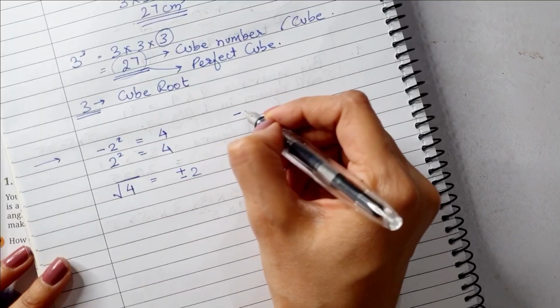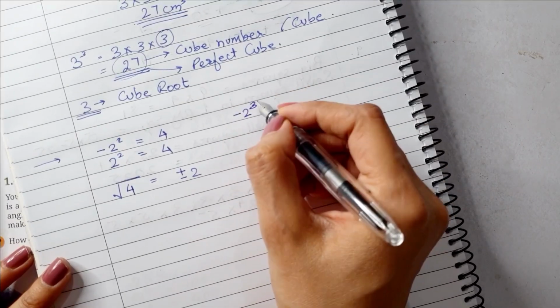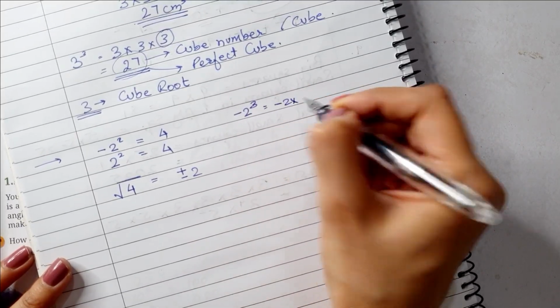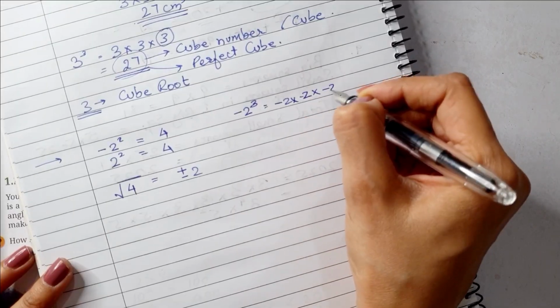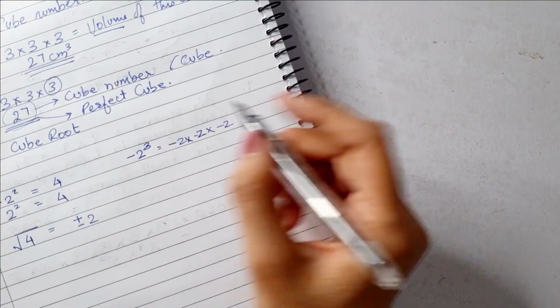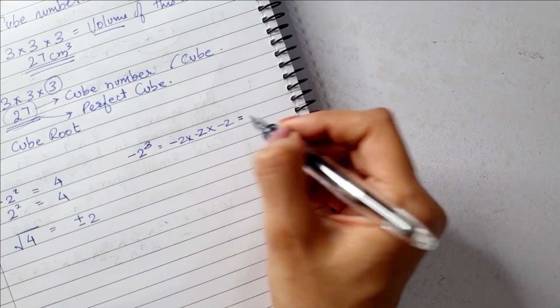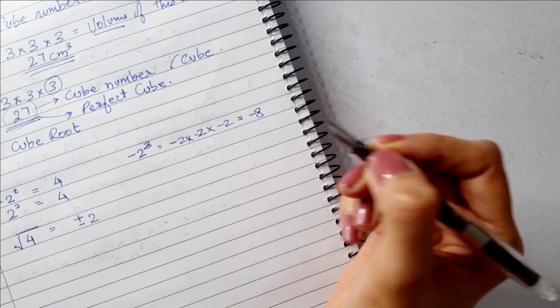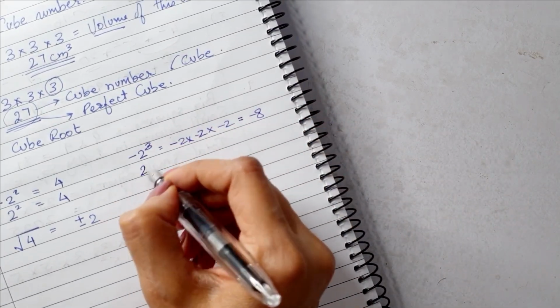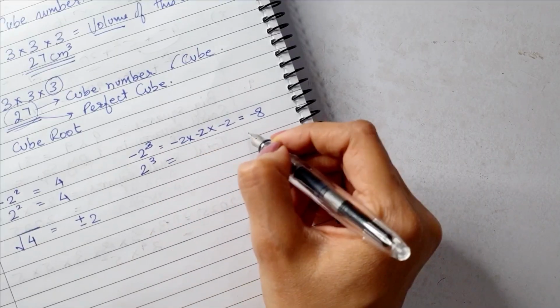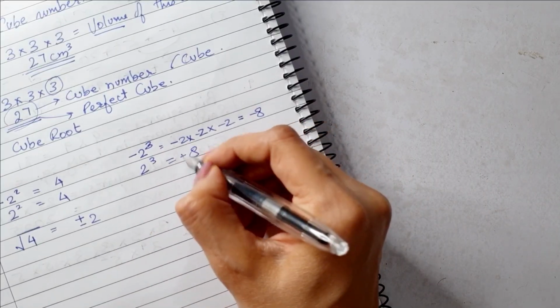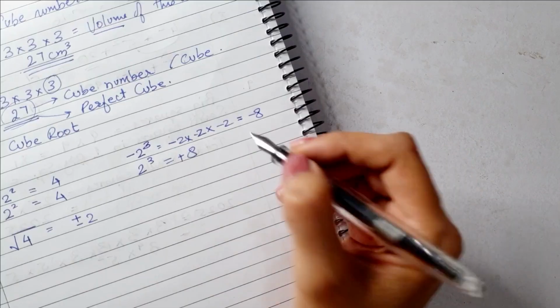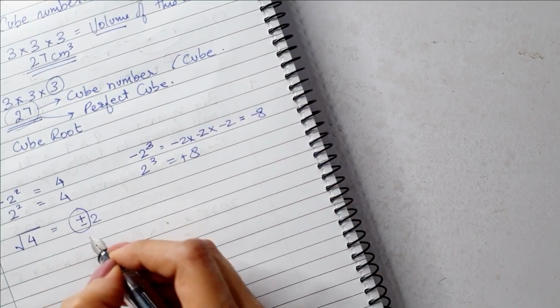Because if you do -2 cube, which is -2 into -2 into -2, the answer will be -8. And if it is +2 cube, similarly, it will be equal to +8, right? Which means this whole thing is not going to be there.